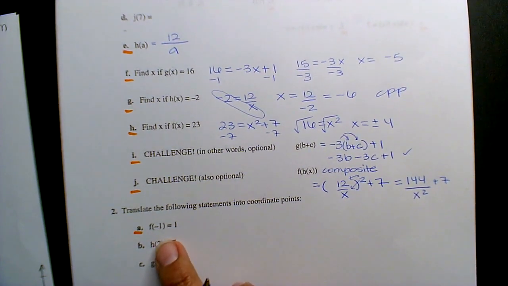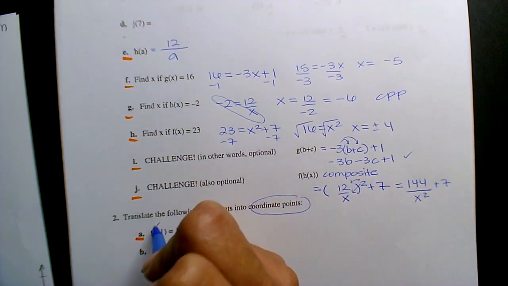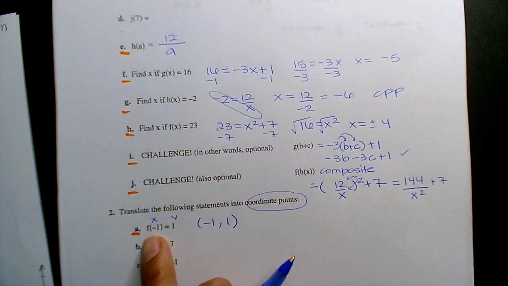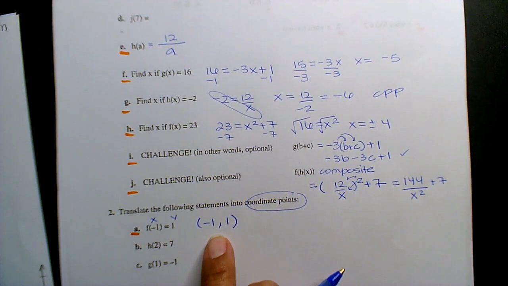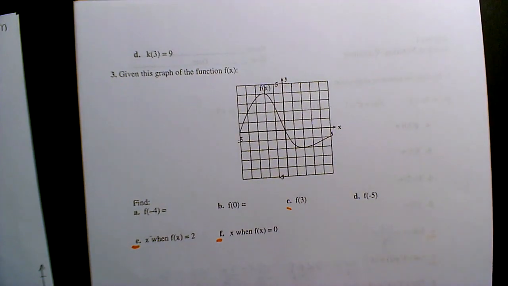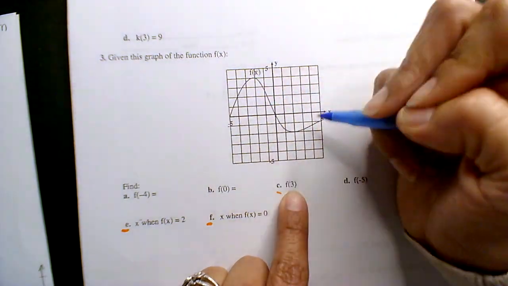Okay, number 2A, when they said to put it in a coordinate point, this is your x, this is your y, so just make sure you guys are okay with function notation to a coordinate point. That was okay? Okay, so now if we flip it, we did this yesterday. I'll just do one of them. If they want f of 3, okay, so this is the f function.